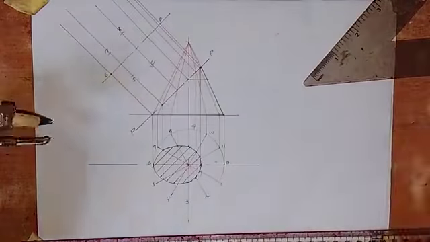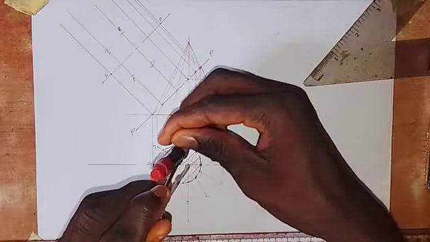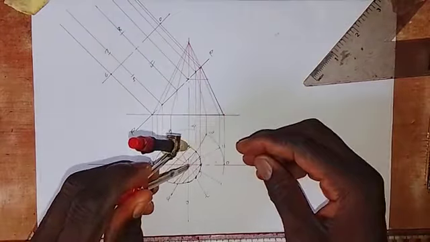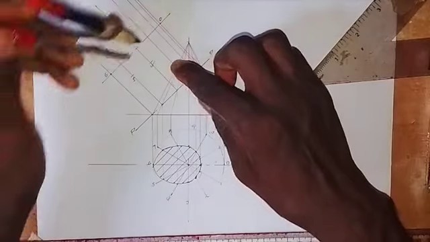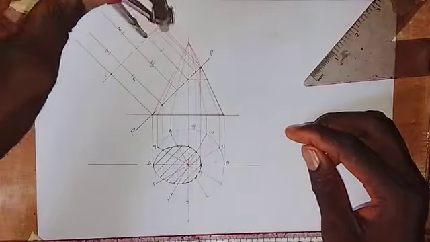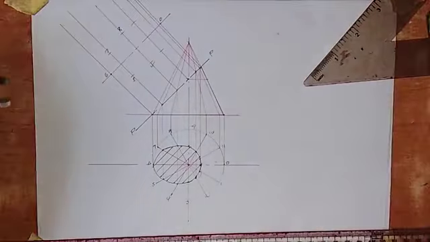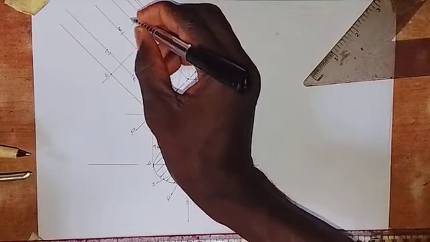Next we have that of 3 and 9. Put it at the middle of 3 and 9 and bring it to this point here. Take this distance, following this line. This is line 3, 9. Make an arc here, and then make an arc here like this. So this is point 3, and here we have 9.